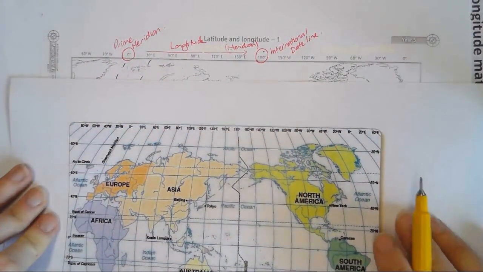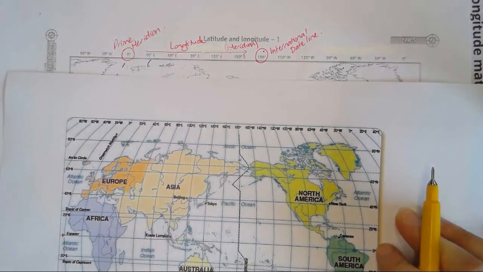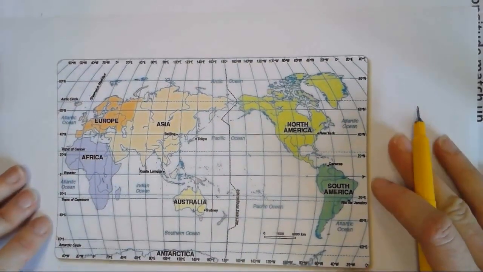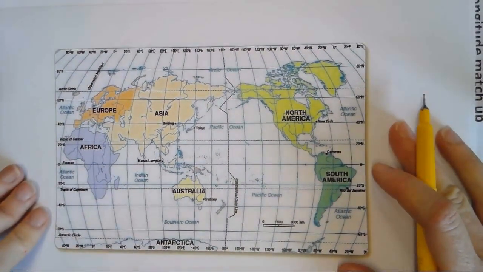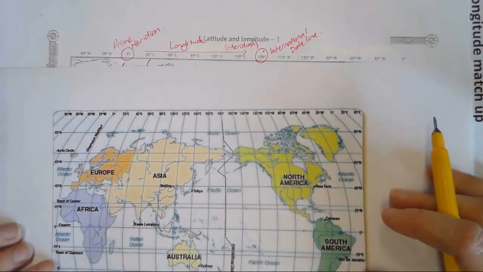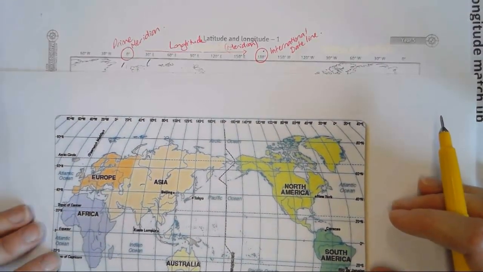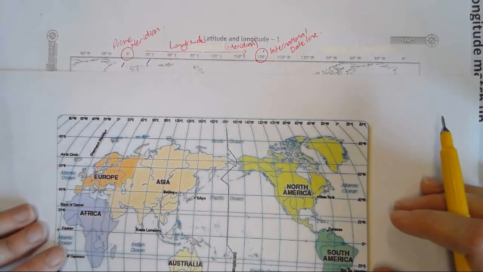Okay, that's just a difference that you will find with different kinds of maps. This one probably is more detailed, in terms of the degrees of latitude and longitude. The other one is a little bit more broad. Okay, but here's the trick you need to remember.